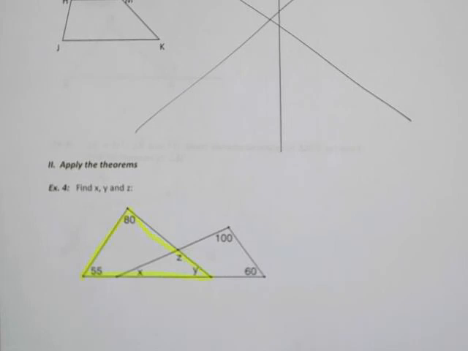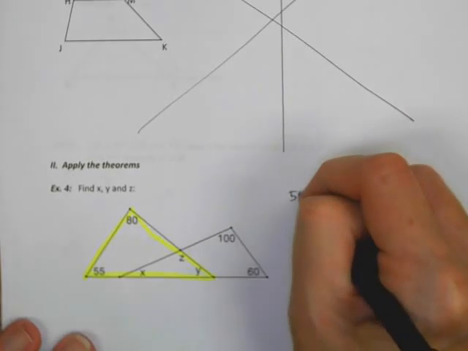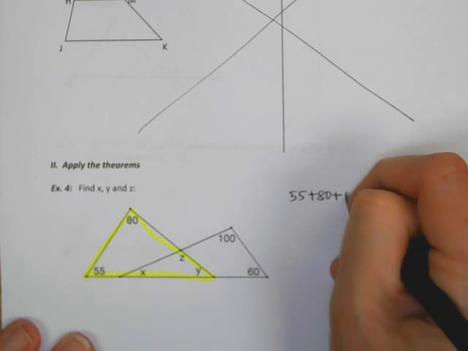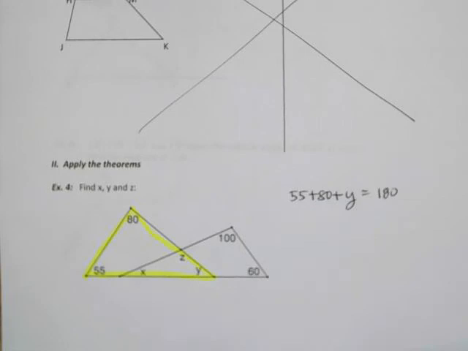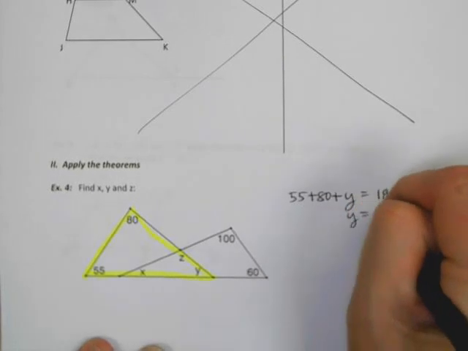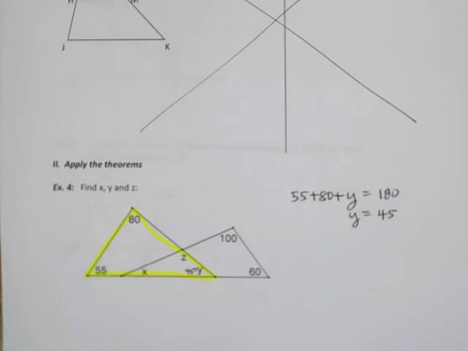All right, if I focus in on the yellow one, I know that 55 plus 80 plus y should equal 180. Right? If I solve that, I get y equal to 45. So I'm going to mark that in my diagram.